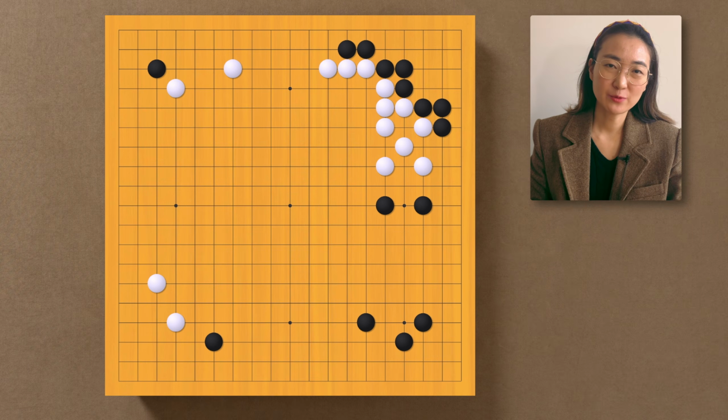This is an example we have seen earlier. Black invaded the upper right corner. Black could have played on the lower side. Anyways, in this case, where would you block with white? A or B? B is the right answer.